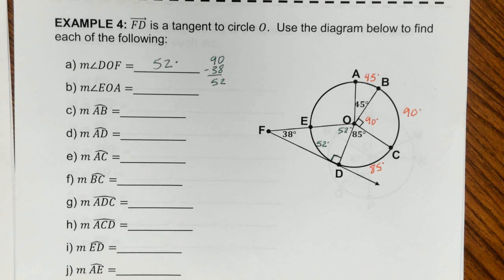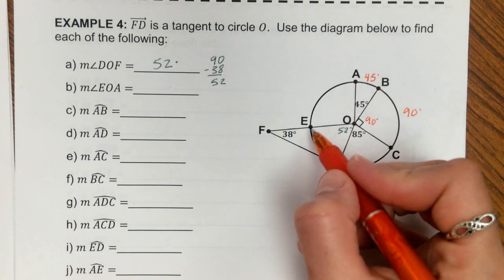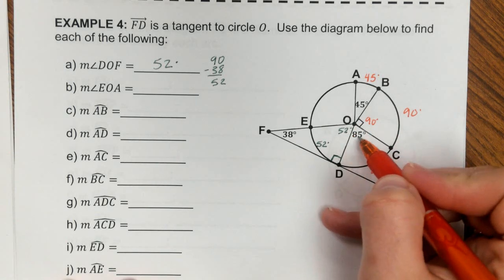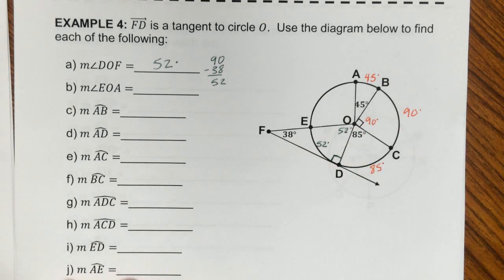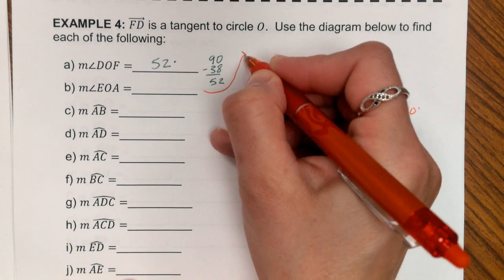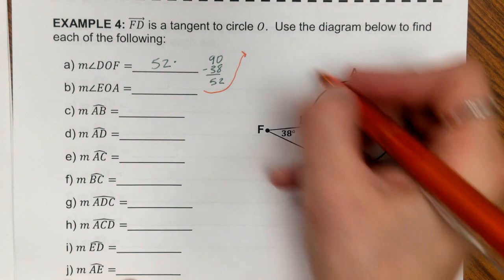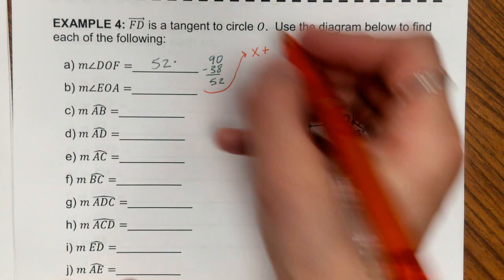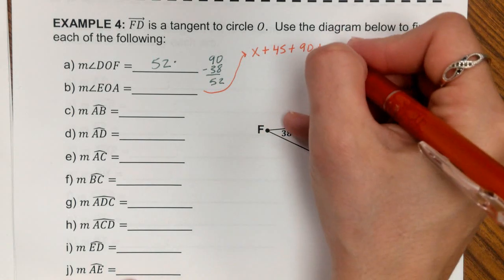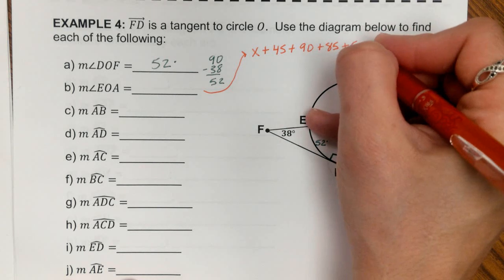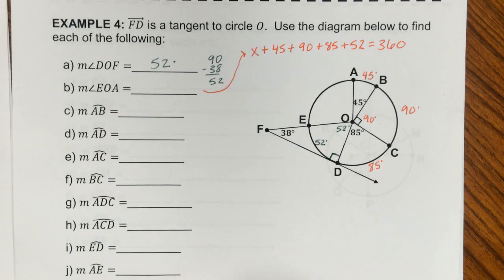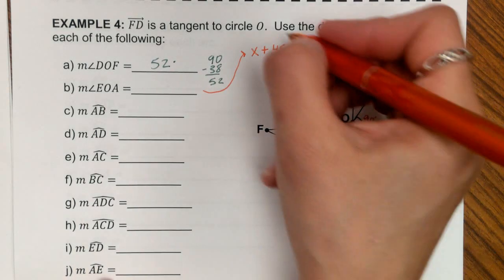Now we want to find the measurement of angle EOA. So we go EOA. What happens here is we kind of have a lot to do. We need to take all of these angles, the 52, 85, 90, and the 45, and subtract them from the whole 360 to find out what's left over. So over here we can look at it algebraically and say, okay, EOA is going to be X plus the 45 plus the 90 plus my 85 plus my 52, all equal to 360 degrees. Please pause it and solve this and find out what X is, combining your like terms and subtracting.